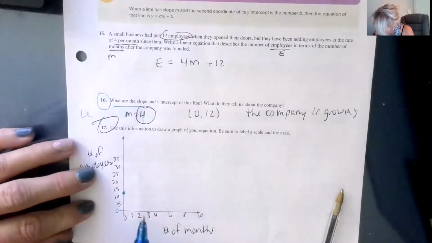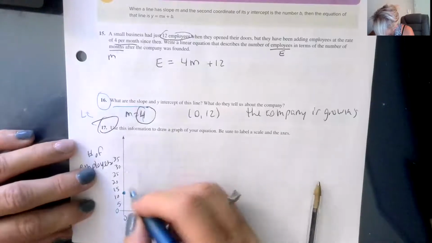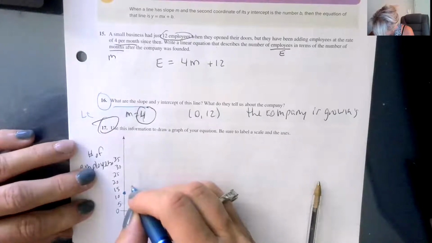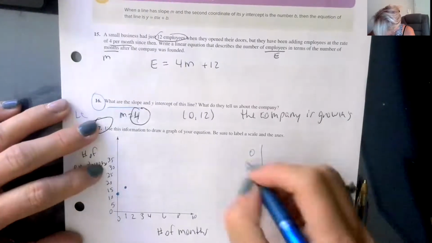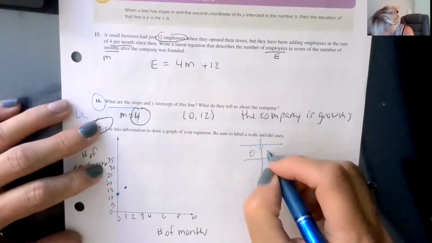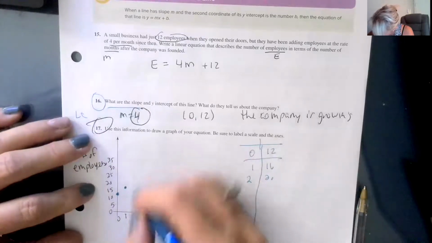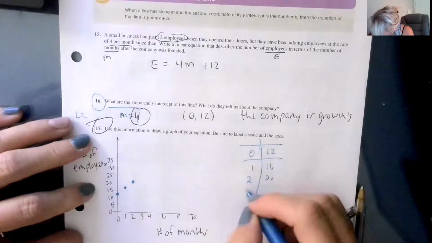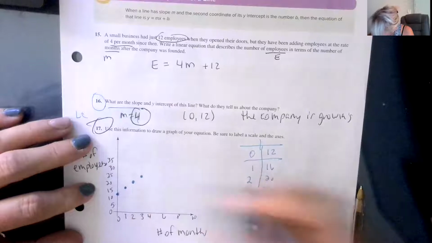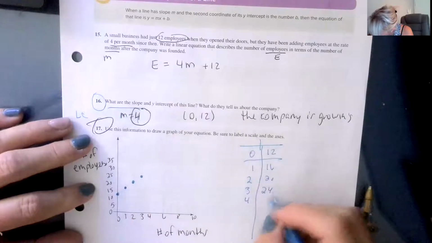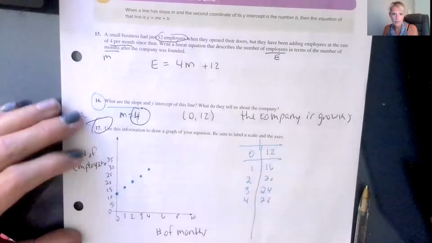And then it grows by 4. So at 1 month, we added 4, which would be 16. So we're just above the 15. And then make a little table here, right? So we start with 12. At 1 month, we add 4 to get 16. After 2 months, we have 20. And then at 3, we have 24. So we're just under the 25. And then at 4, we add 4 more. So we're at 28. So we're just under the 30. So you can see there.